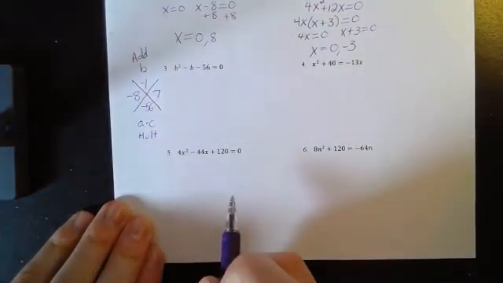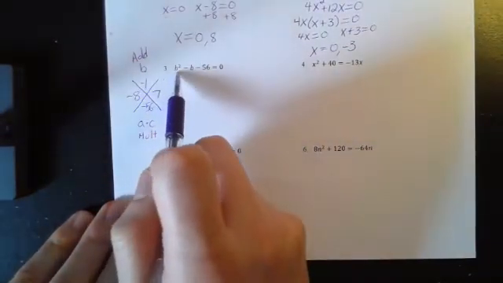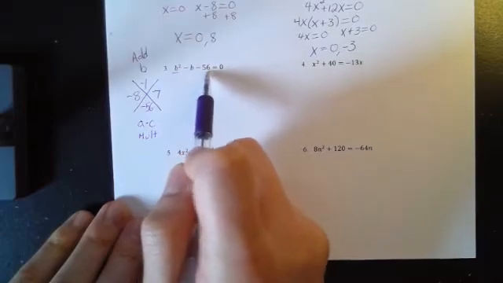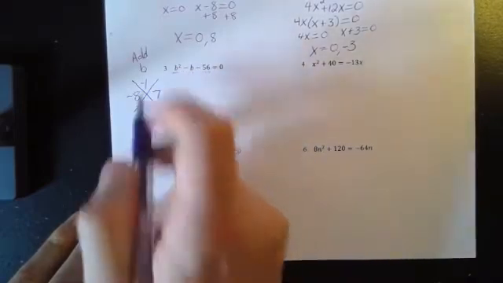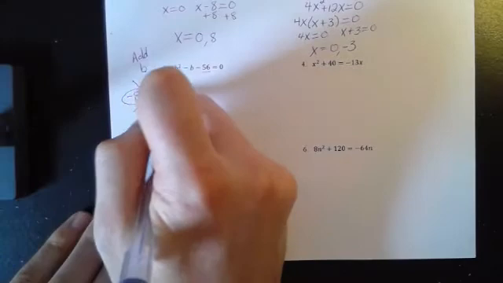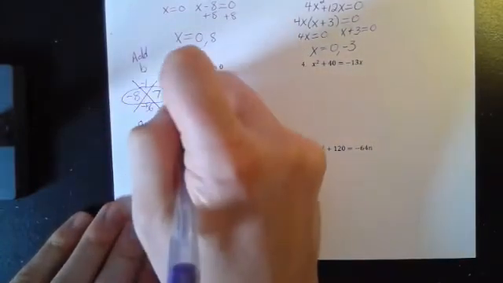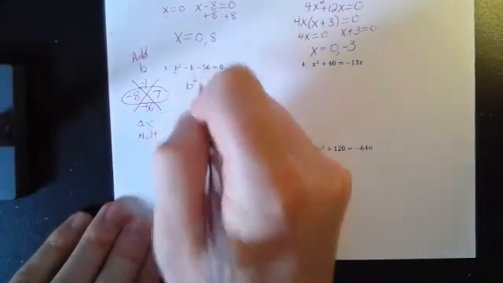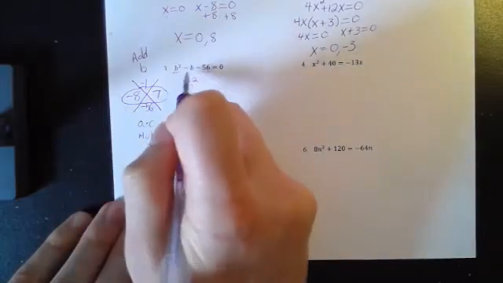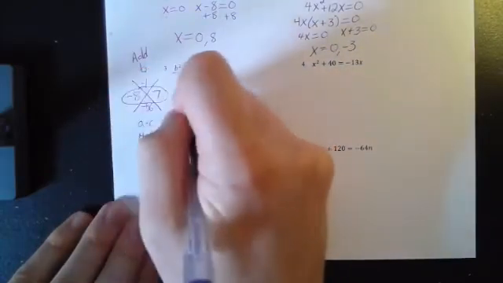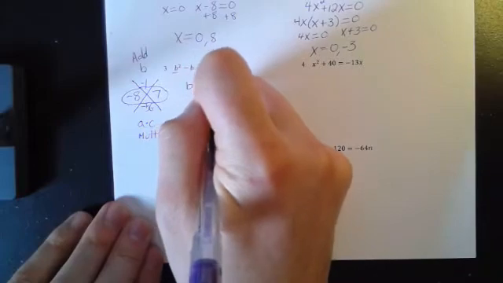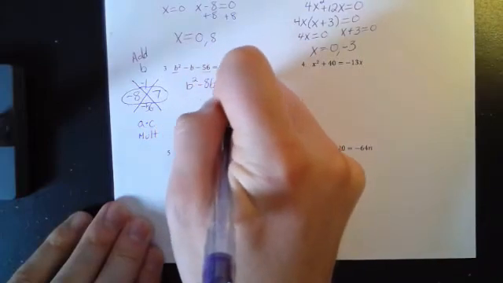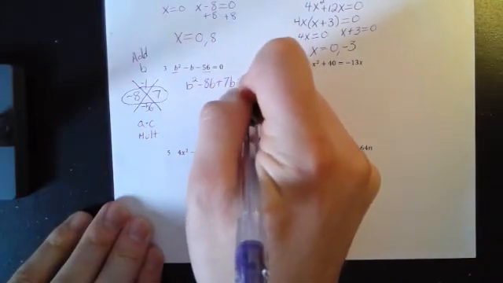Now remember, the way grouping works is you keep your first term, keep your last term, and expand your middle term using the -8 and the positive 7. So we're going to rewrite this as b squared, keeping your first term, expanding the middle term as -8b plus 7b. Keep the last term.